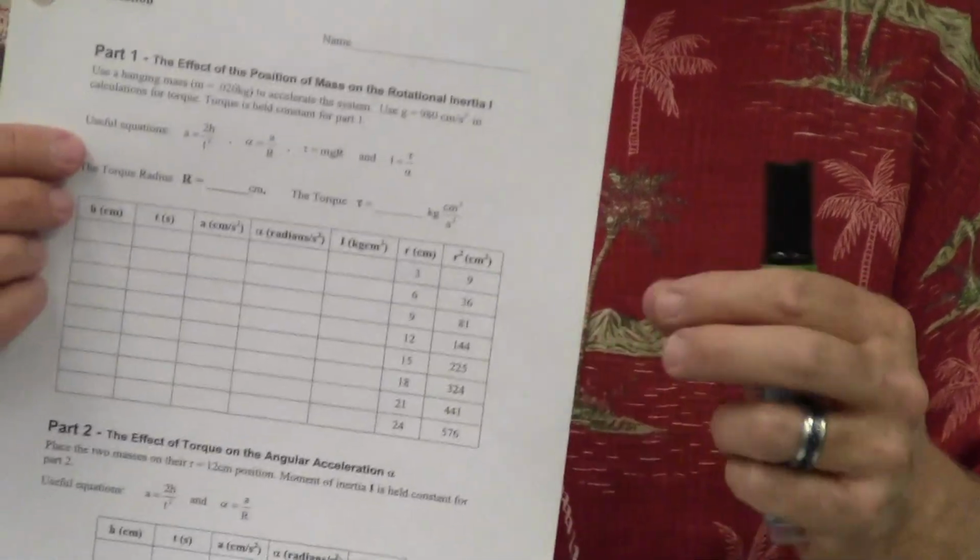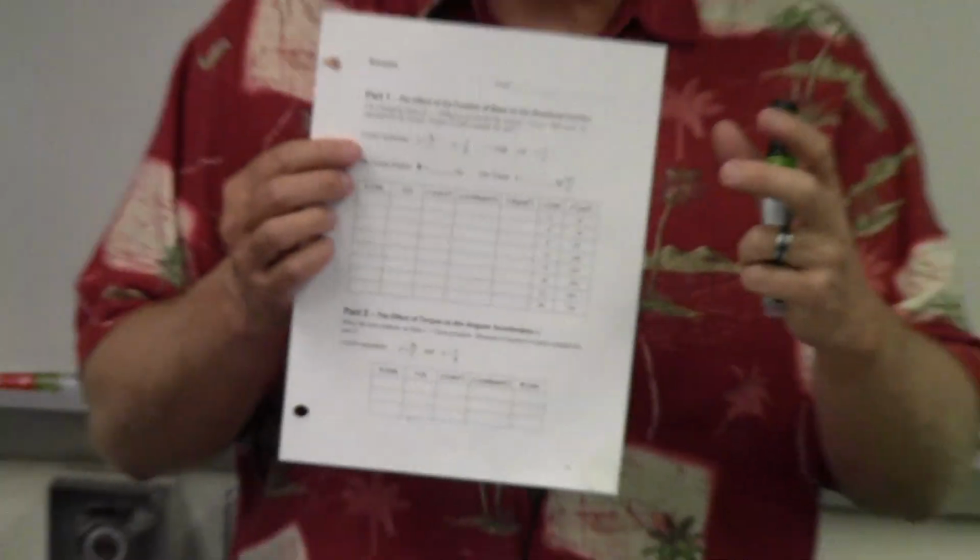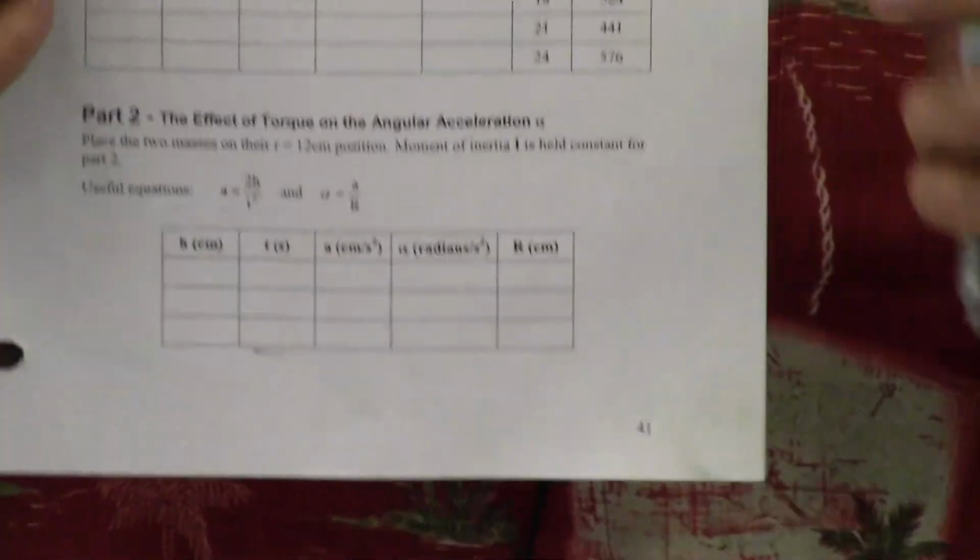This is the one I was referring to in the lecture about Chapter 8. There are a lot of hard things about rotation, but the two biggest hard things are to understand torque and also to understand rotational inertia a little bit better. This lab has 2 parts. Part 1 is going to help you understand rotational inertia a little bit better, and part 2, this table, is going to help you understand torque a little bit better.